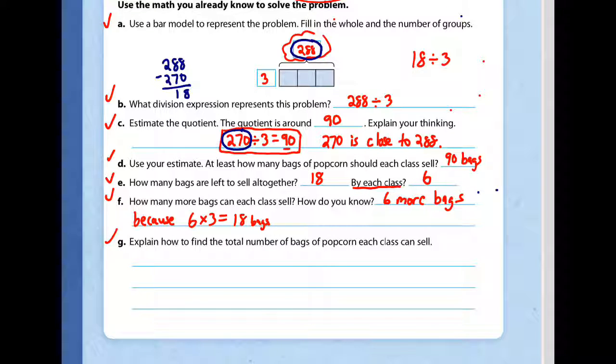Okay. So when it says explain how to find the total number of bags of popcorn each class can sell, this is what I would do.